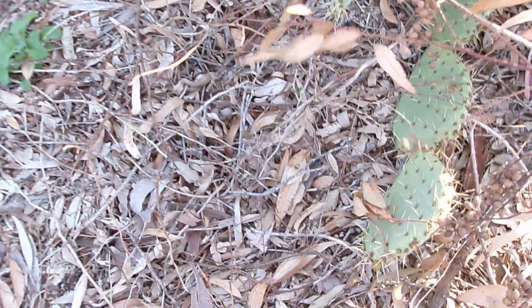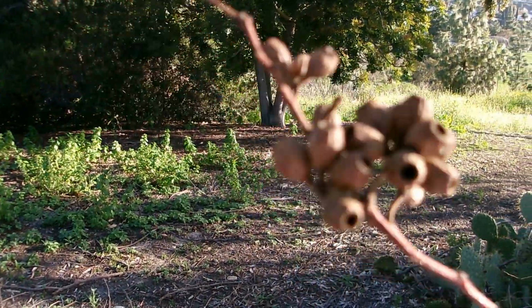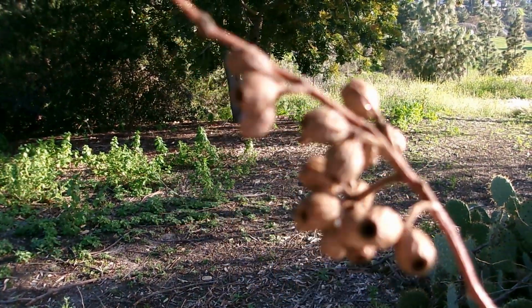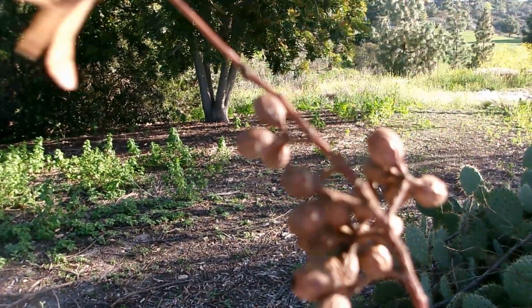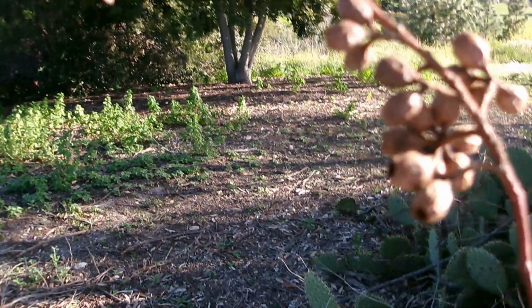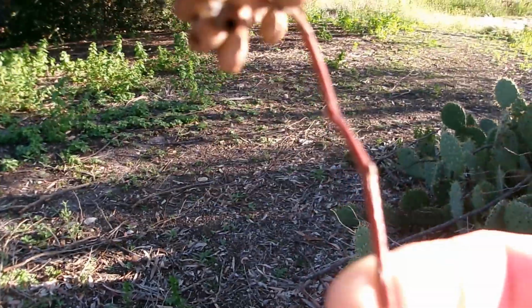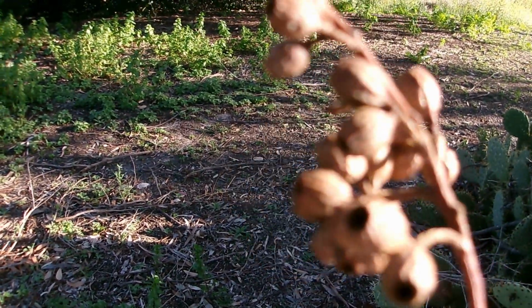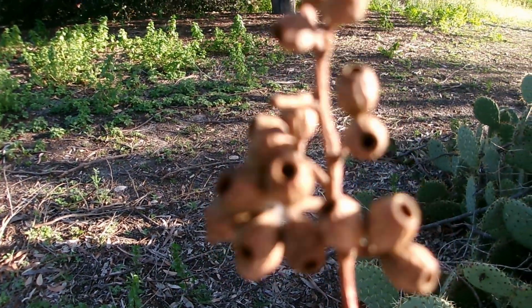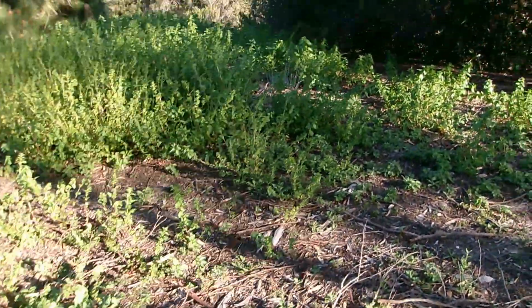So, as you saw on Eucalyptus camaldulensis, hopefully I was able to zoom in closely enough. Eucalyptus cladocalyx has more urn-shaped seed capsules. This is Eucalyptus cladocalyx. They're not small and as rounded, and there's a deep depression before you get to the chambers where the seed capsules open up and the seeds fall out. So that's Eucalyptus cladocalyx, a very similar species.